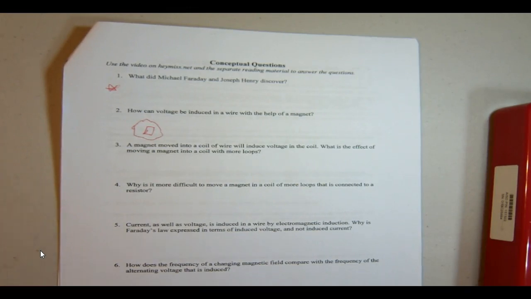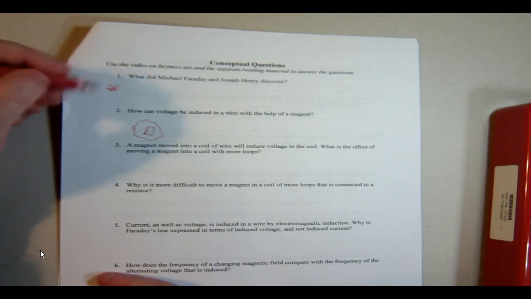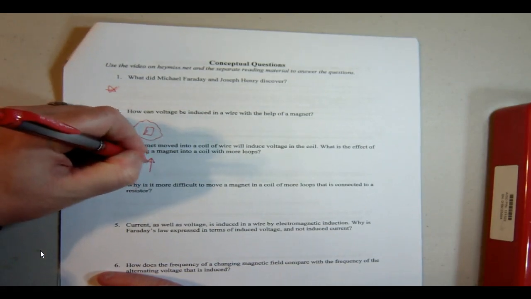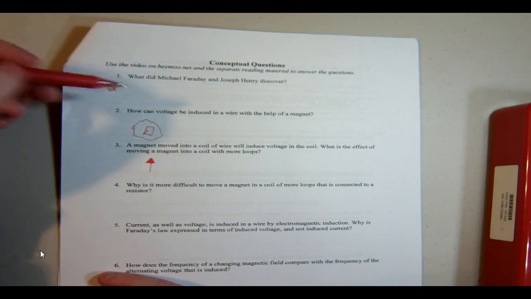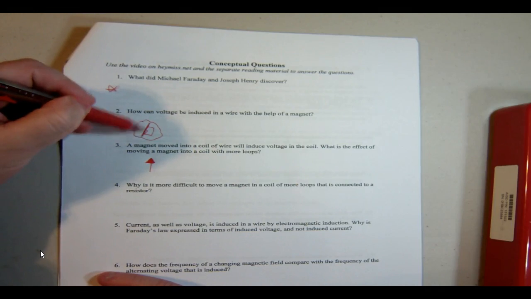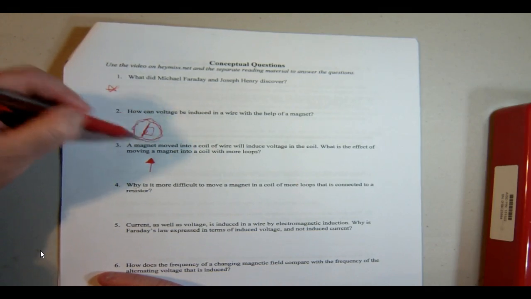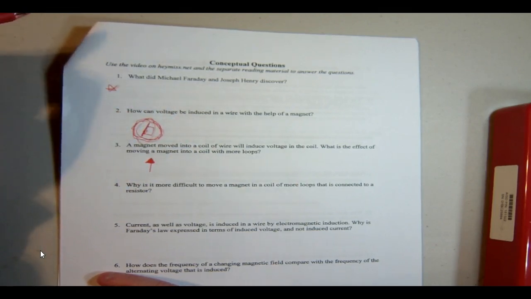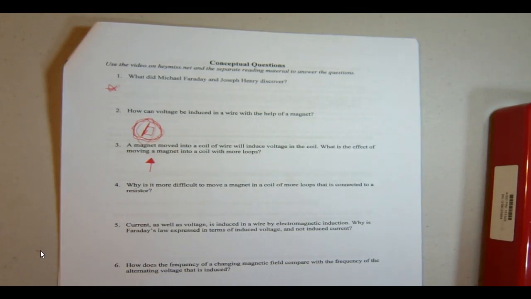All right, number 3. A magnet moved into a coil of wire will induce a voltage in the coil. We already talked about that. What is the effect of moving a magnet into the coil with more loops? Well, just like we said, if it has more loops, it's going to have more voltage, right? The 2 ways to create more voltage are to move the magnet faster or have more loops of wire. So for number 3, it will increase the voltage.